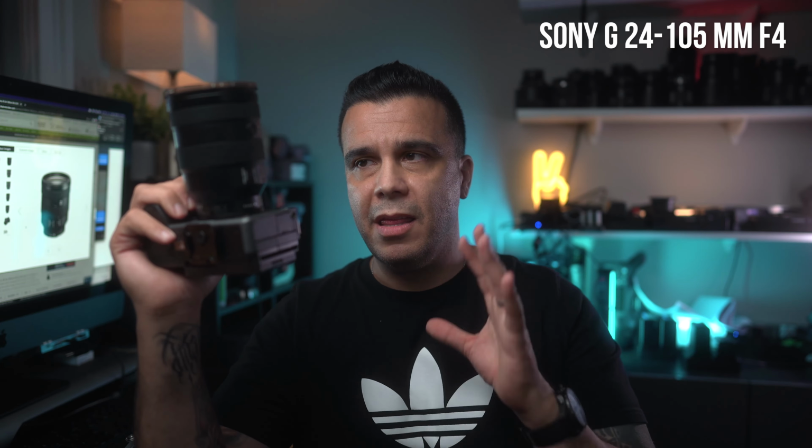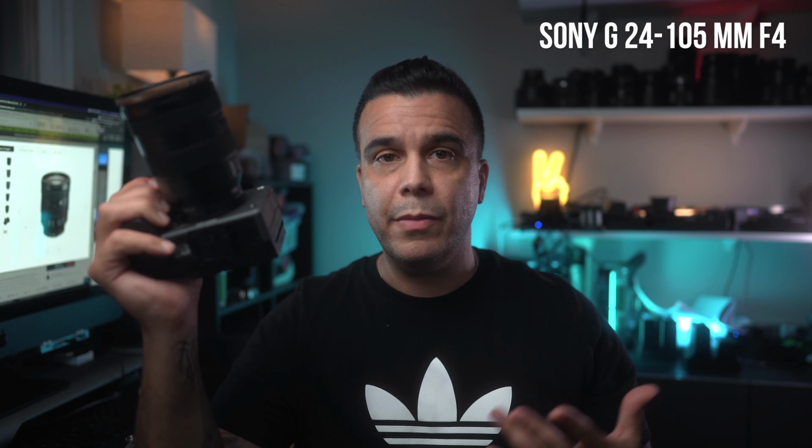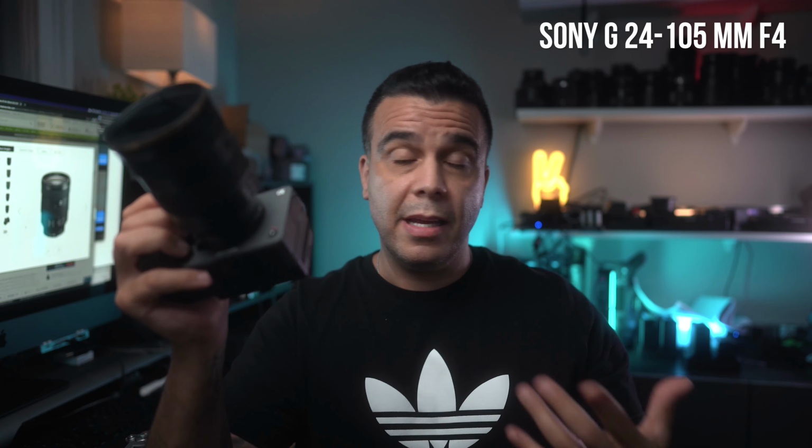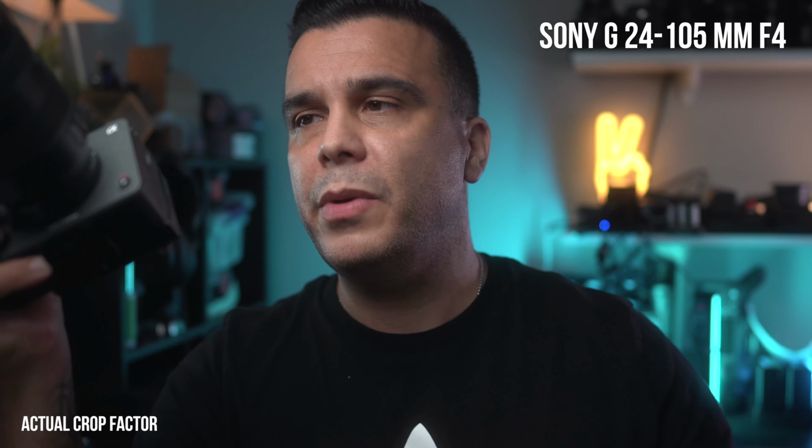Now, there is one thing that we have to mention about this lens that makes it a great option for a lot of you guys, especially if you're going to be putting this lens on a camera that doesn't have image stabilization, like, for example, the Sony a6100 or the a6300 or the a6400 or any of the APS-C cameras that don't have in-body image stabilization. One thing that you're going to have to account for is the crop factor. Whatever your focal length is, you have to multiply it times 1.5, and that's how much zoom you're going to get on an APS-C camera.